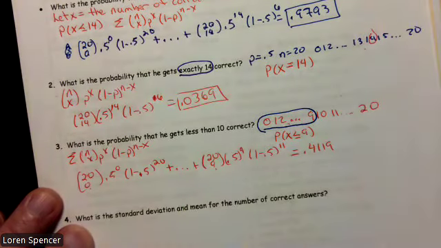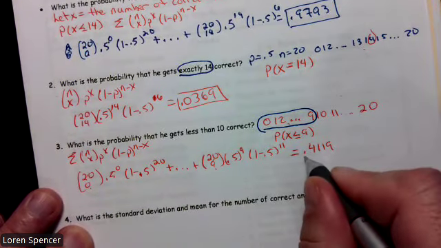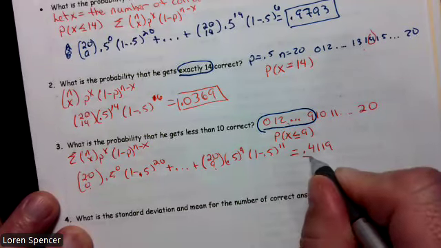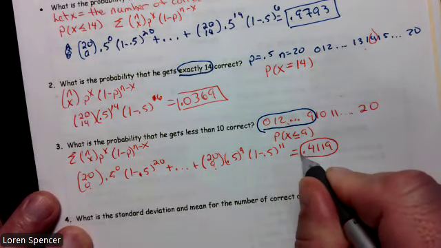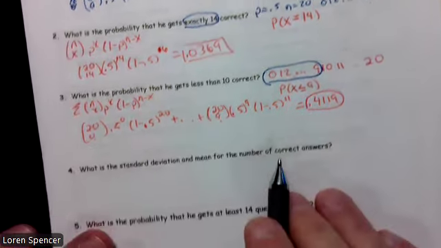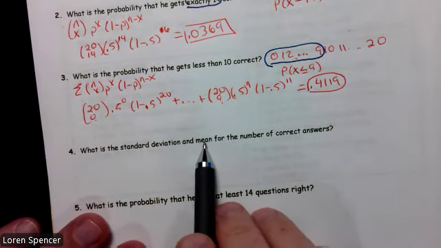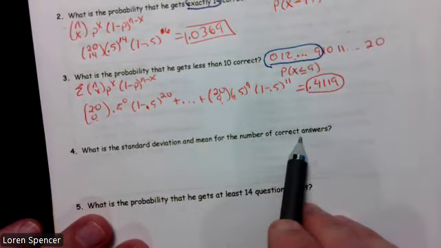So there's about a 41% chance that they get less than 10 correct. So there's a 41% chance you make a 50 or more. Hope you start studying. So what's the standard deviation and mean for the number of correct answers?